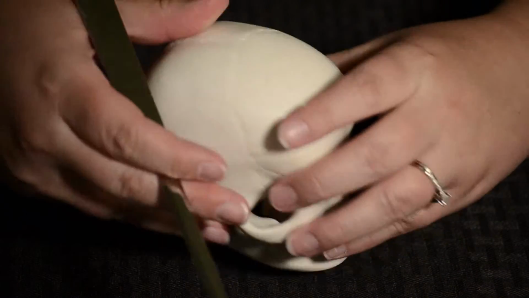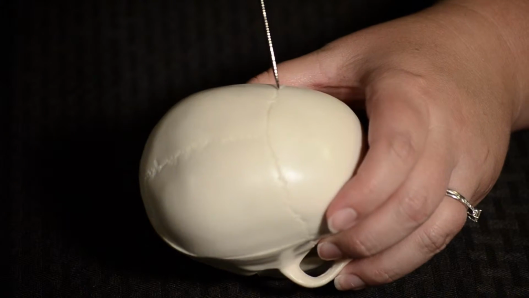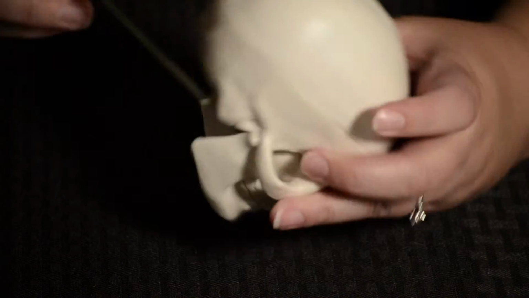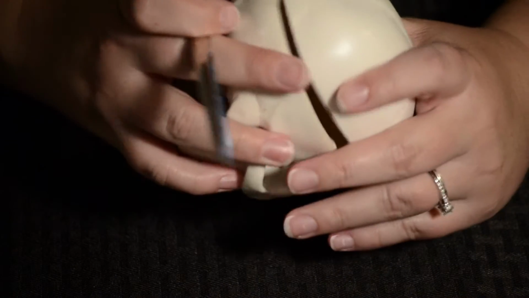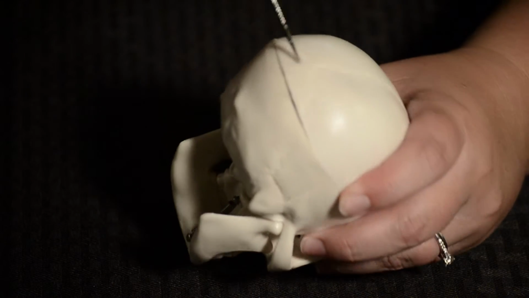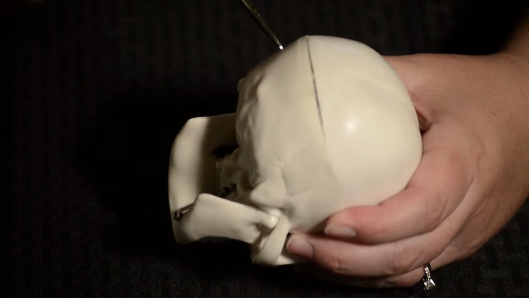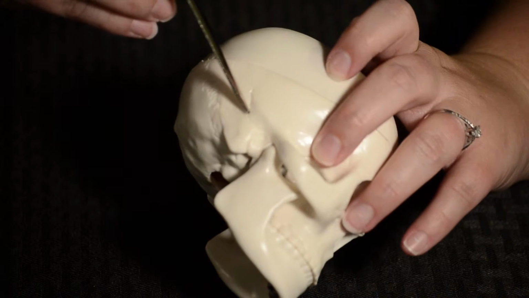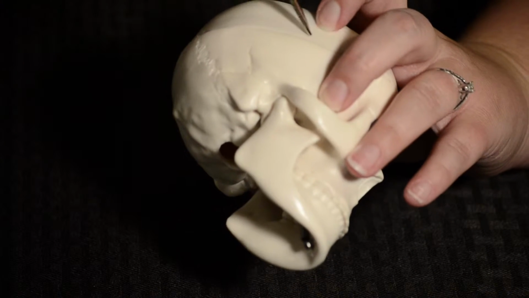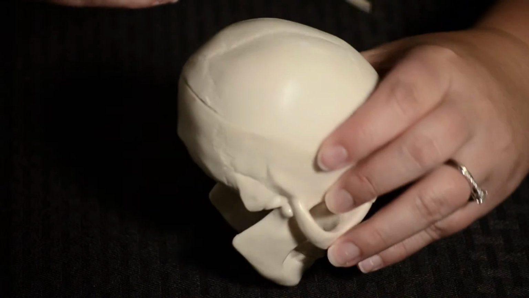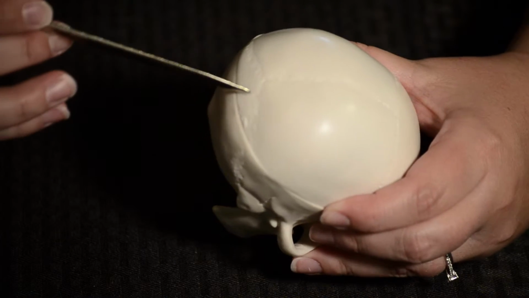For your sutures, you have the coronal suture, the lambdoidal suture, the squamosal suture, the sagittal suture.